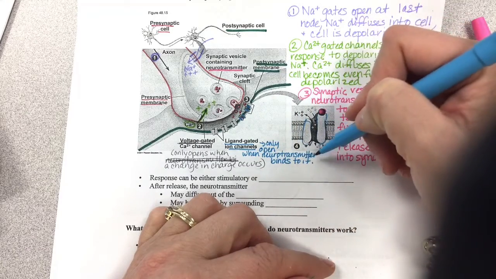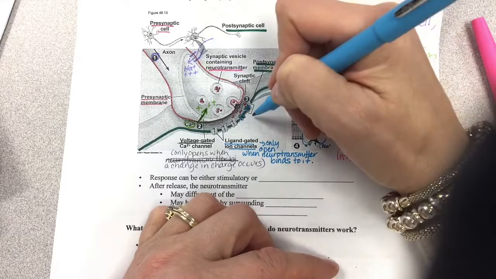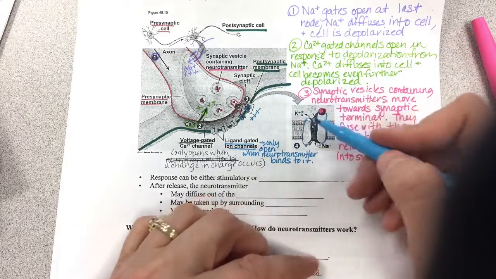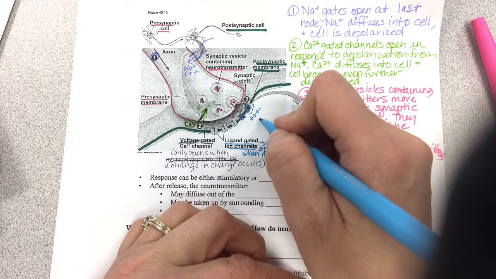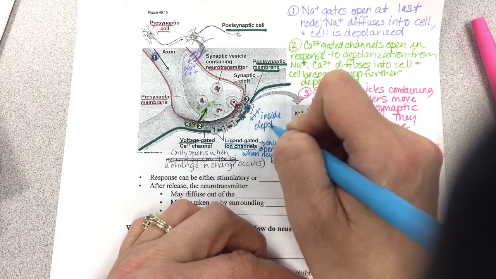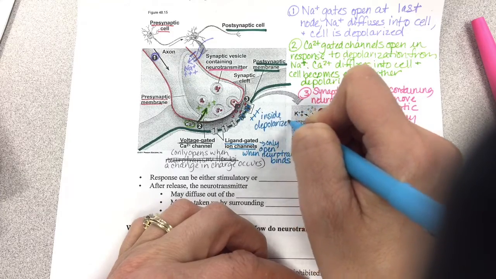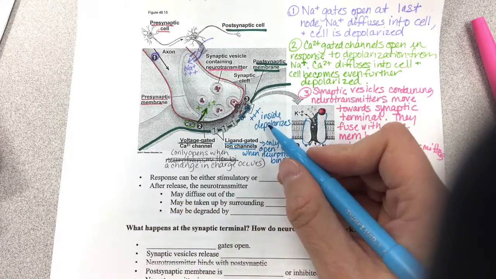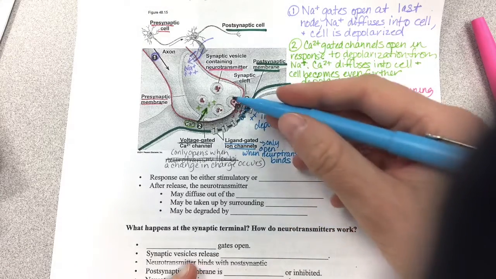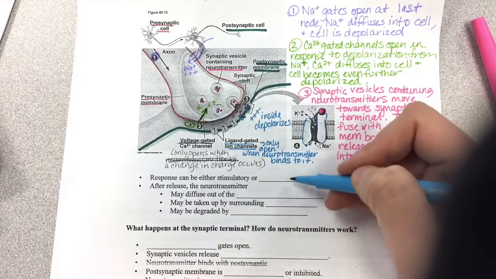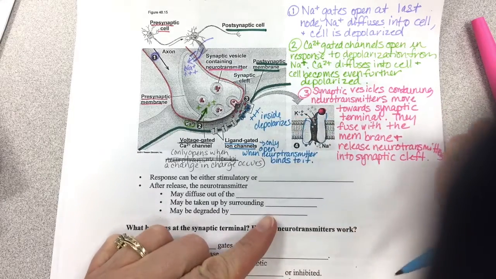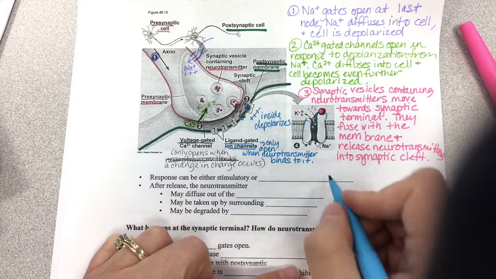So as sodium comes in, the inside of the cell becomes more positive, so the inside depolarizes, which remember means it becomes more positive, which then can trigger another action potential in the postsynaptic cell. And so that can trigger the sodium gates at the first node to open, and the whole thing happens all over again.